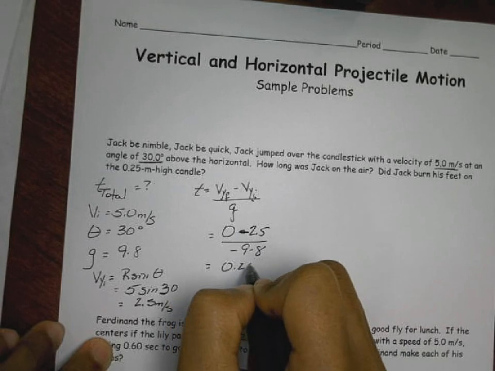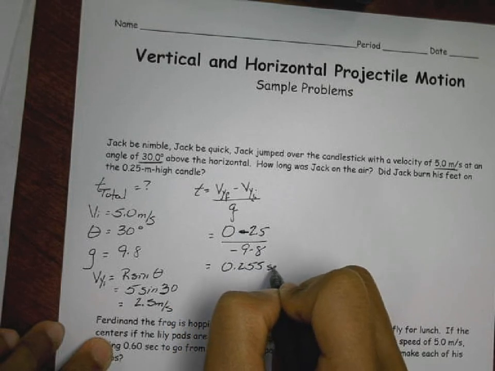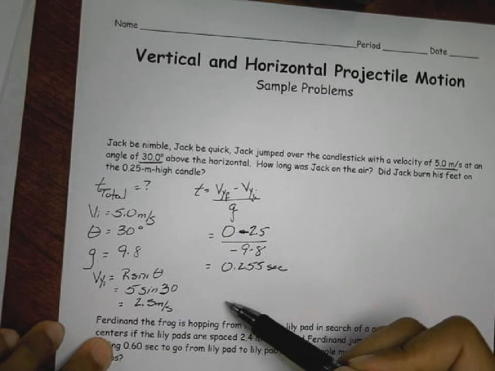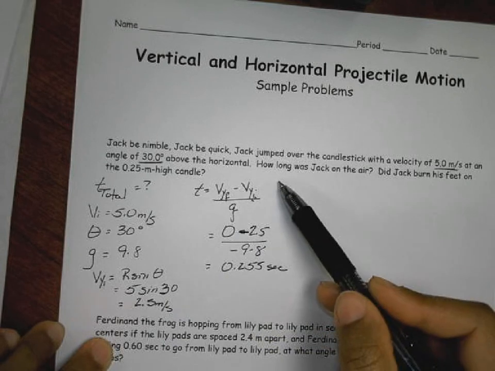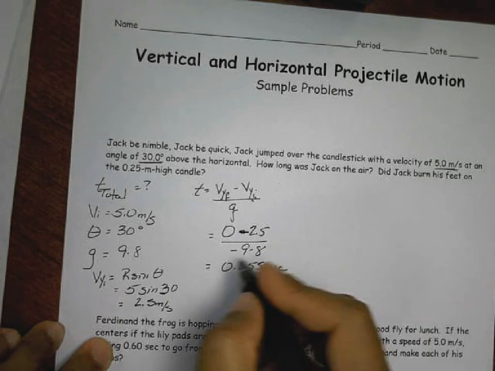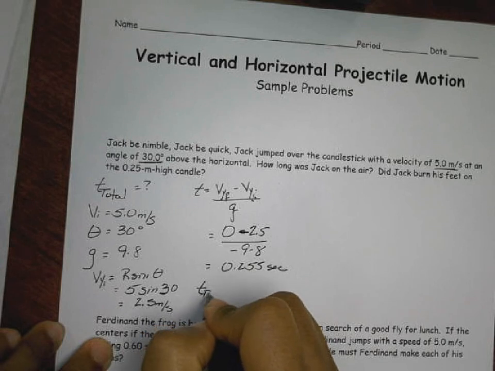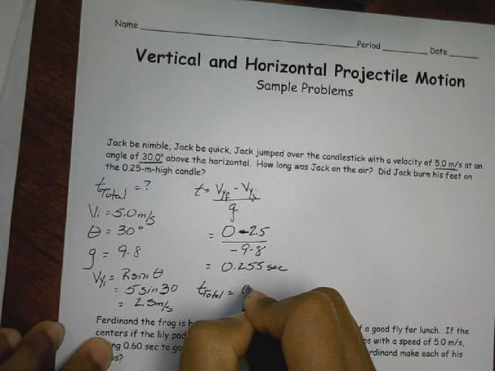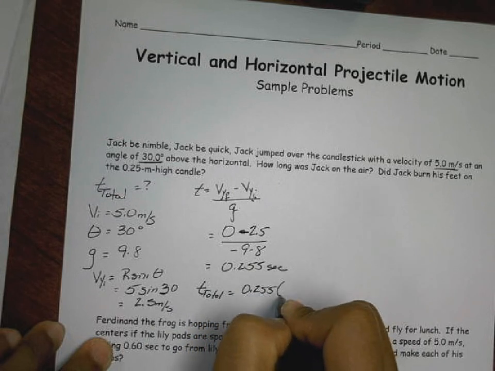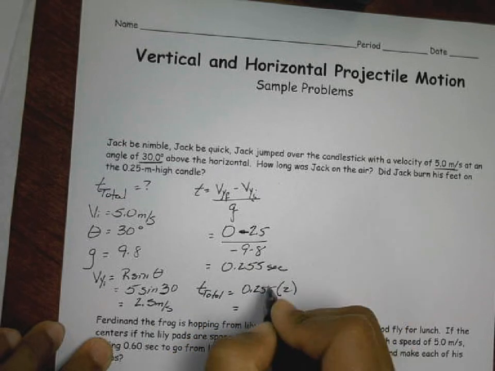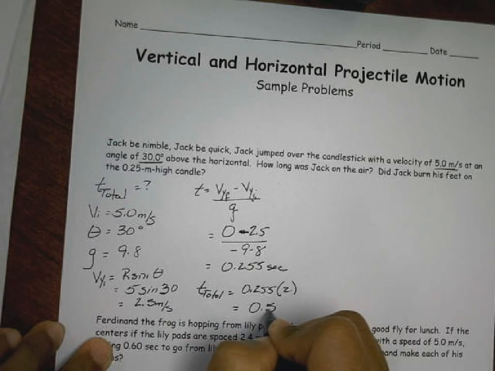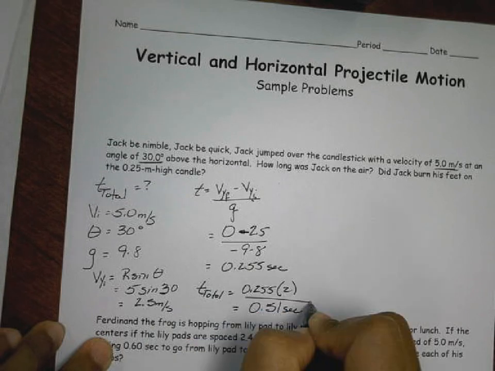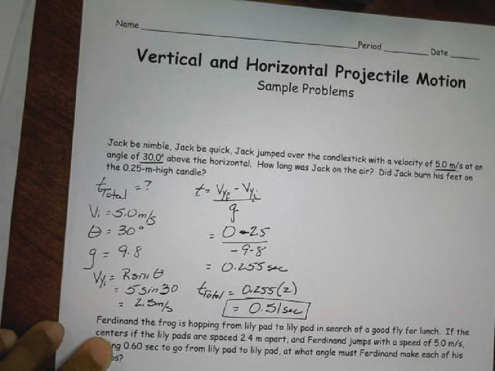of 0.255 seconds. That was the time to go from the bottom to the top, but they want total time in the air, so I need to double that. So I need to do 0.255 times 2, and I get 0.51 seconds. This is total time in the air.